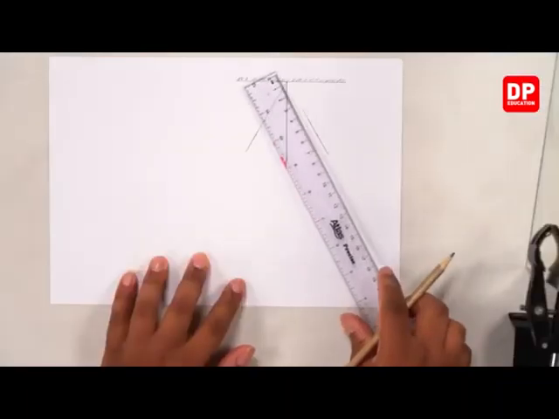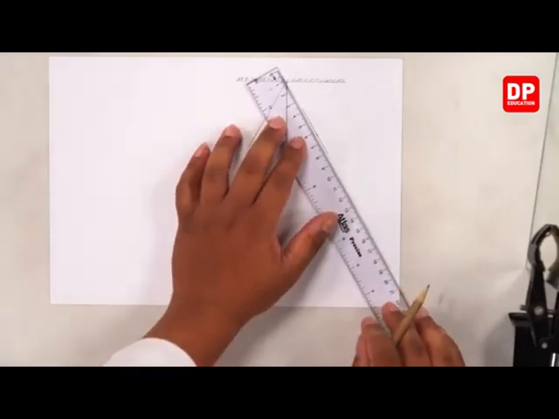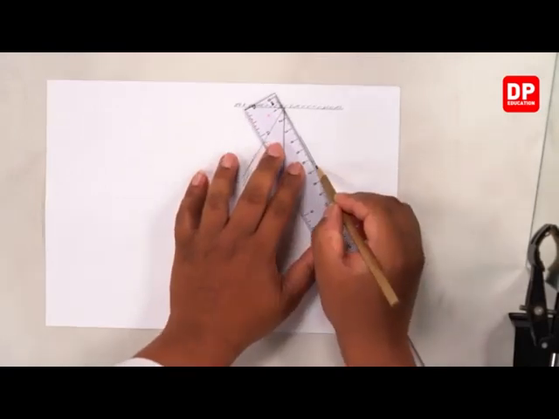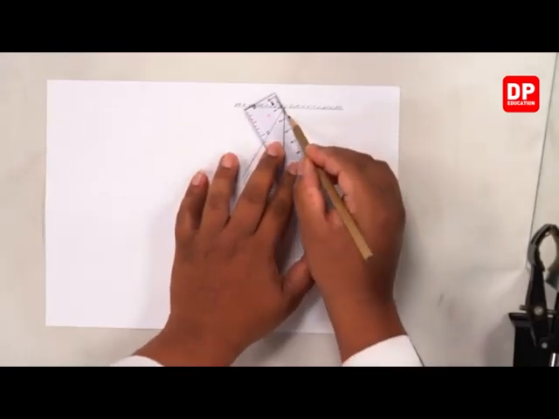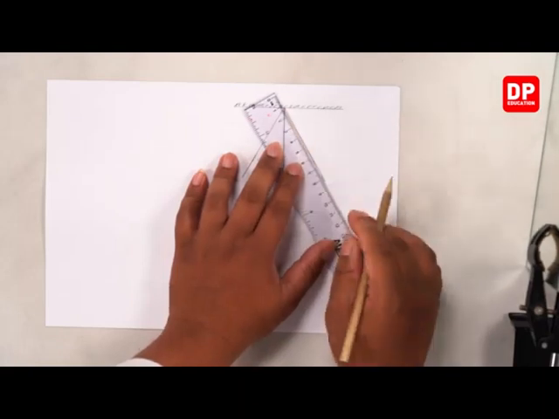So this is the light ray which is coming. So we'll complete that into here. Here we go.